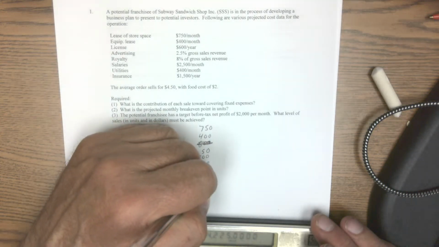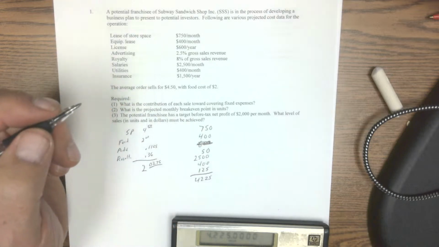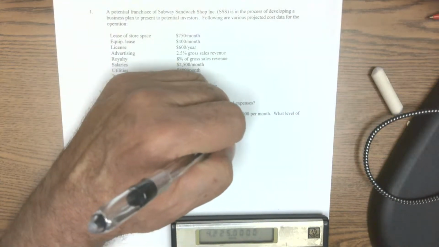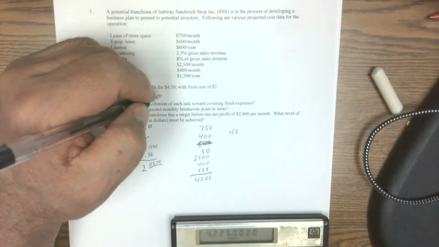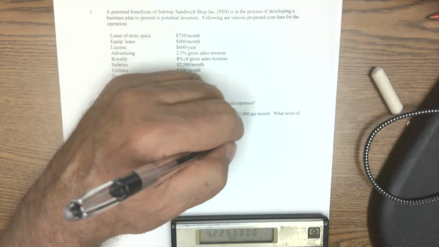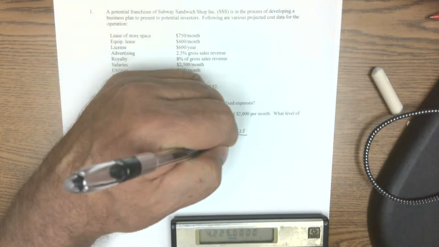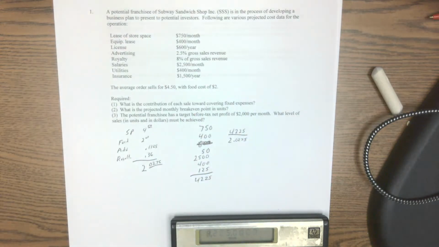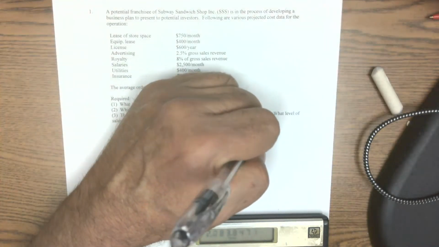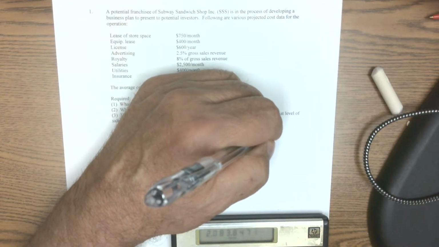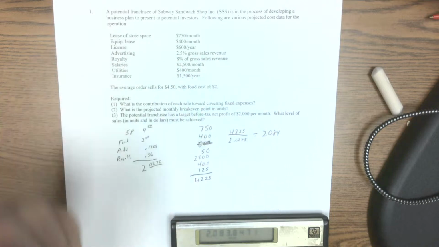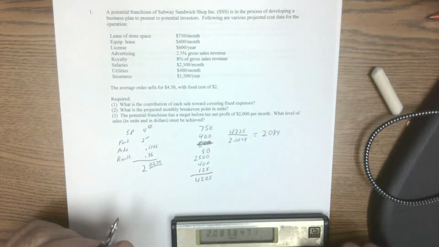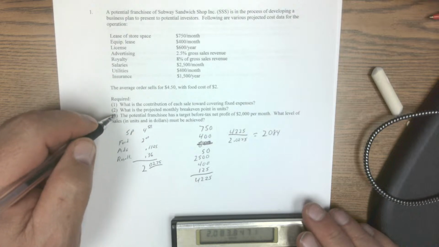And that'll be $42.25 per month. So we take the 42, let's see, so that's going to be $42.25 divided by 2.0275. And that's going to equal 2,084, round up from the 0.8, 2,084. And then it says the potential franchise before tax profit.